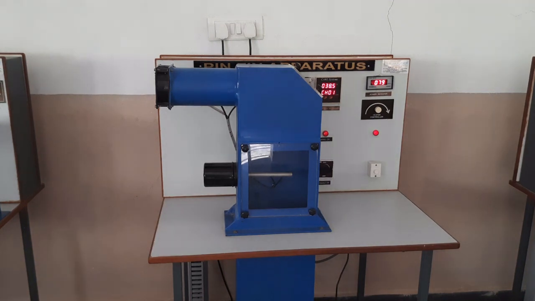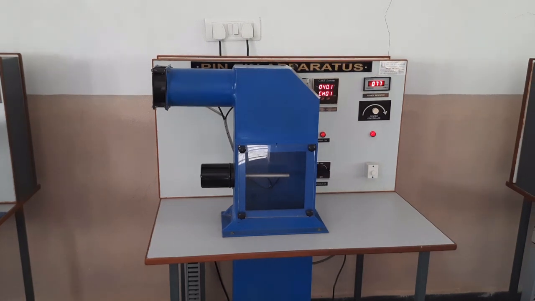By using the anemometer, measure the velocity of the air and wait for some time till the system reaches the steady state condition. After reaching the steady state condition, again tabulate the values with the velocity of the air. Wait for some time till the system reaches the steady state condition. After reaching the steady state condition, tabulate the values and go for the experimental calculations.